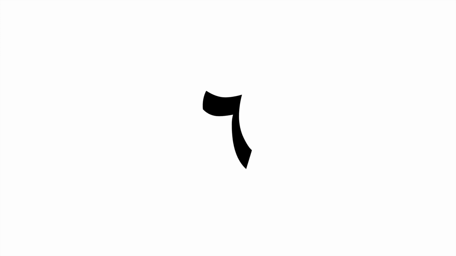ستة, which is 6. What does it look like? I mean, it doesn't look like a flipped number 2. The angle is different between the two lines. You know what? I'll leave it to you. Try to describe how it looks. Comment your description below. Again, it's called ستة.